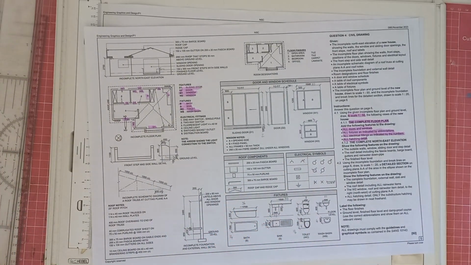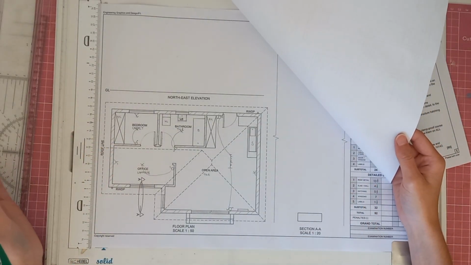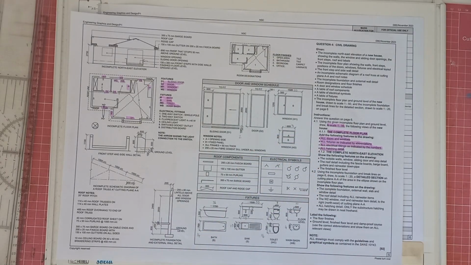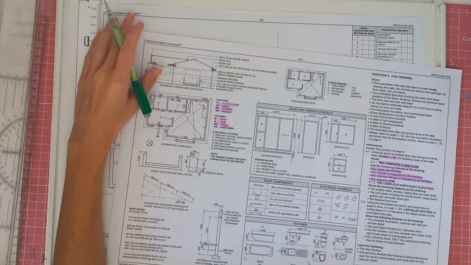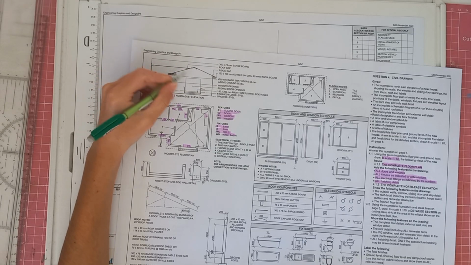So we obviously went through the complete floor plan, which is in the previous video if you haven't seen that video. And now we have to do the complete northeast elevation. It says, show the following features on the drawing: the outside walls, windows, sliding door and step detail, the roof detail including the fascia boards, barge board, gutters and rainwater downpipe, as well as the finished floor level. And everything that you'll see here is part of the elevation.